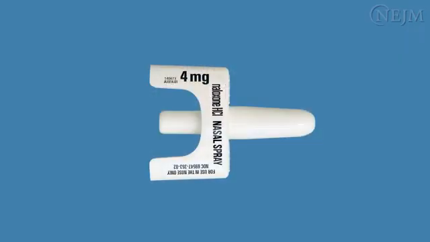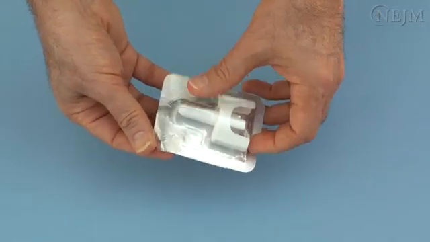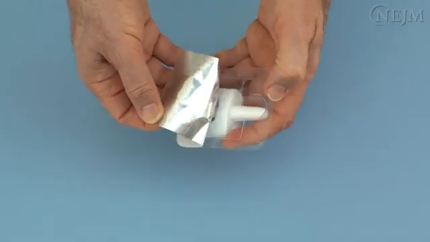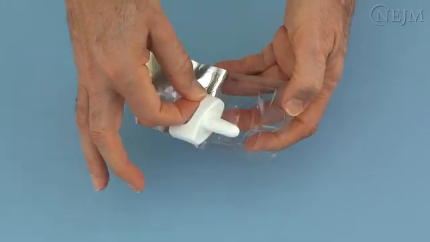Naloxone nasal spray is available in cartons with 2 blister packs, each containing a 4 mg dose in a 0.1 ml aqueous solution. Open one of the packs by peeling back its tab. Do not prime or test the spray. Each blister pack contains a single dose of naloxone and cannot be reused.